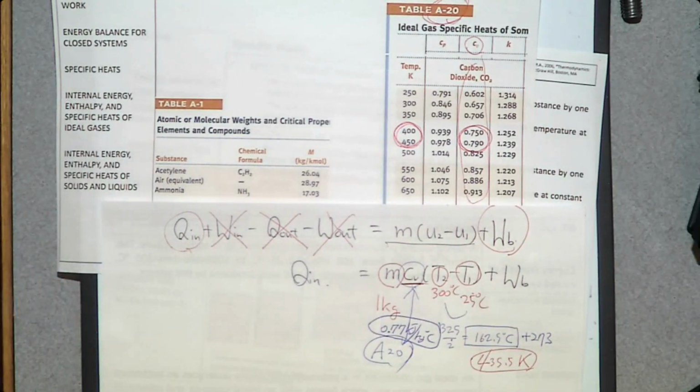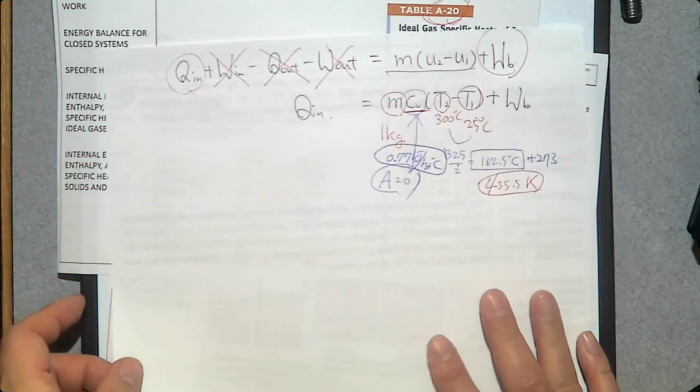So we have everything but WB and Qin. So are we done? No, we only have one equation but two unknowns. So we need to come up with another way to determine either Q or W. Do we know any idea how to determine Qin? No. Do we know any idea how to determine WB? Yes. Really? Yes. How do we determine WB?